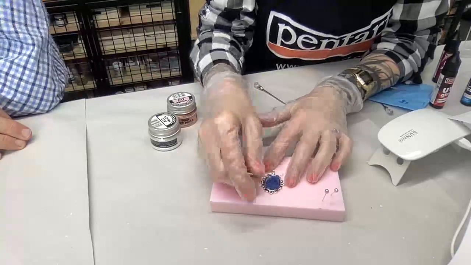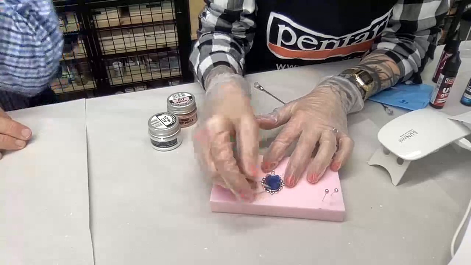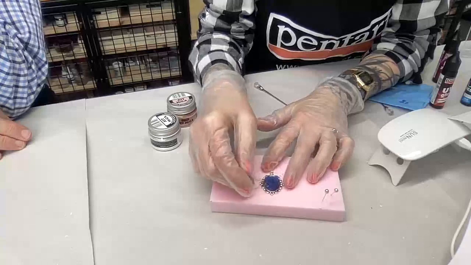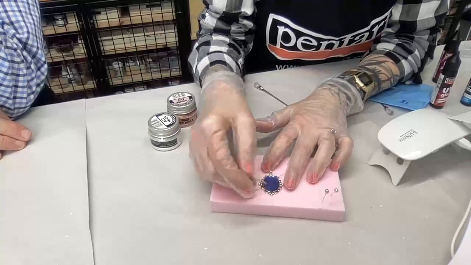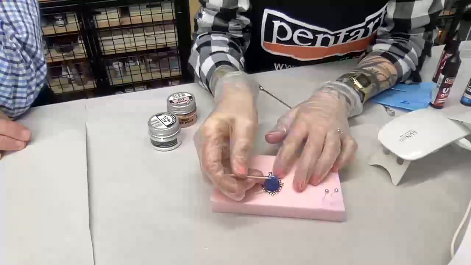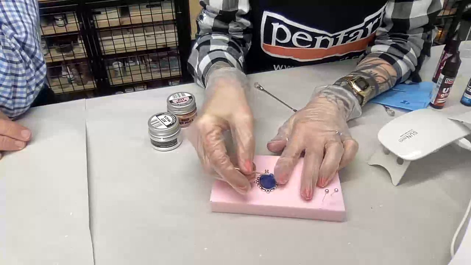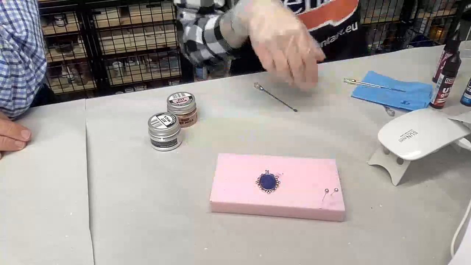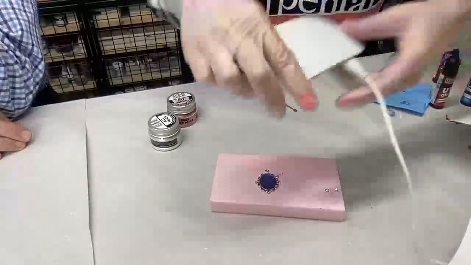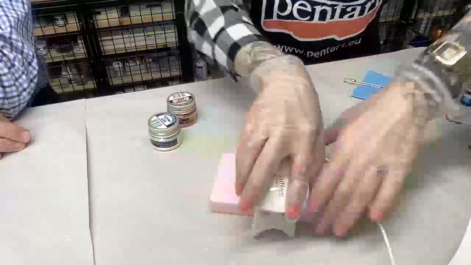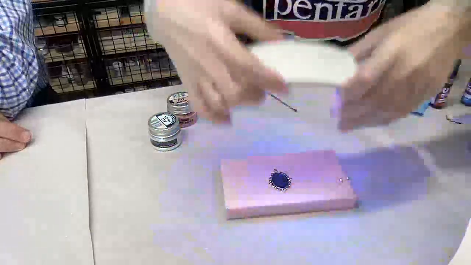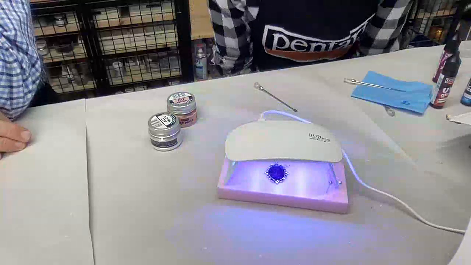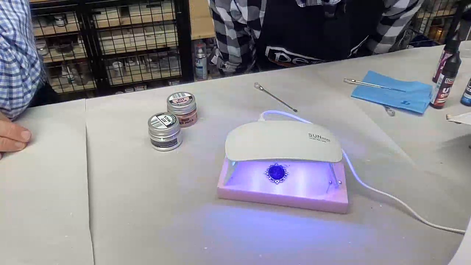So this is the way you can use, for example, mica powders, but I will show you another coloring technique where you make the coloring first and after you use it. Okay, this will be the first layer, and I just turn on the UV light. You can see, maybe this is better, yes. And it will cure so fast.